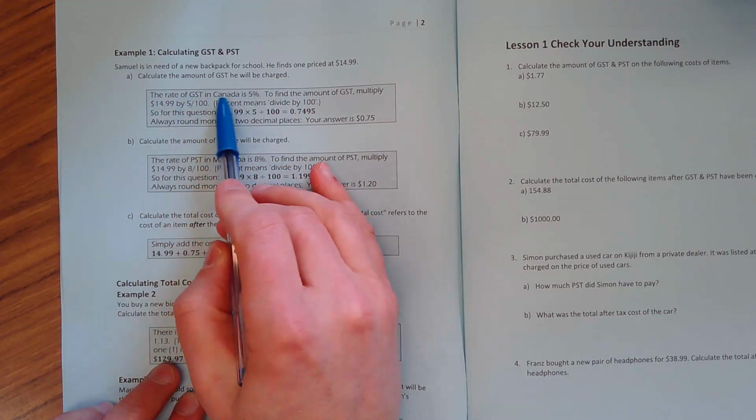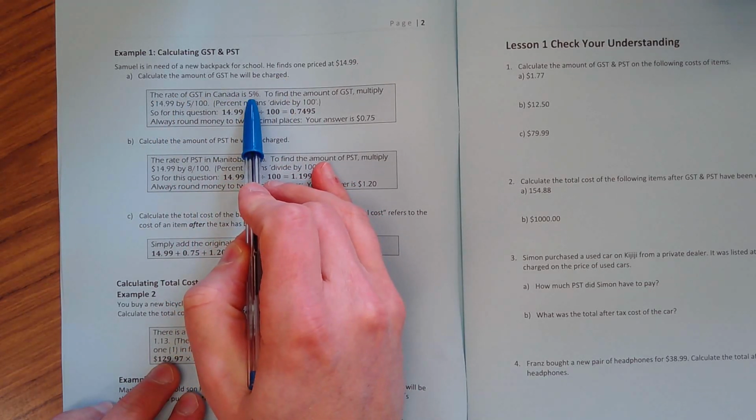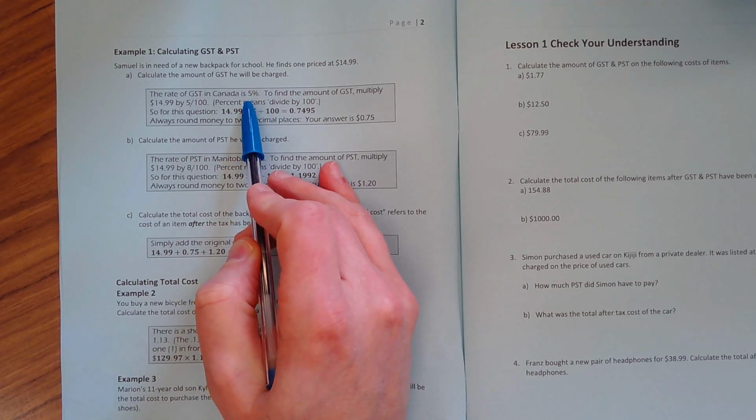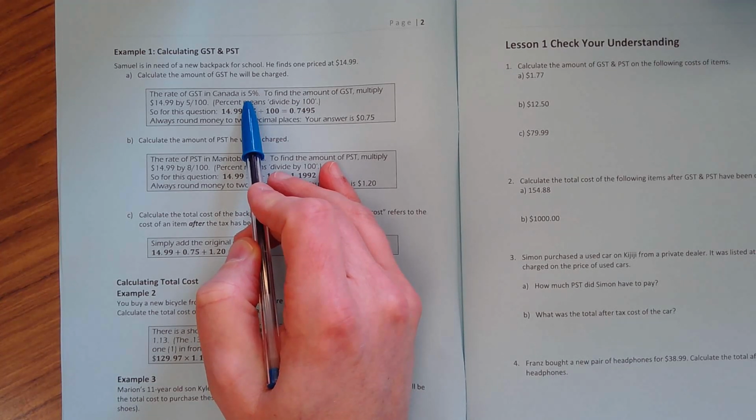Okay, so the rate of GST in Canada at the moment is 5%. Now, to multiply by 5%, I can either go 5 divided by 100, or a quick way would be to times by what number? We did this a little bit with the first unit. 0.05.